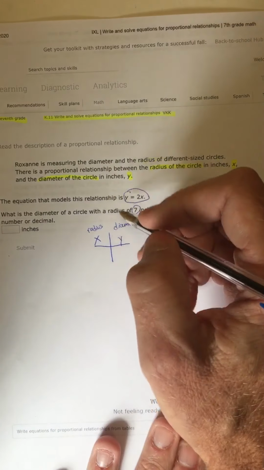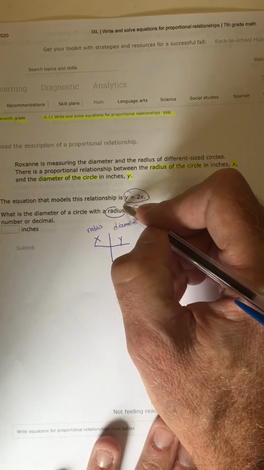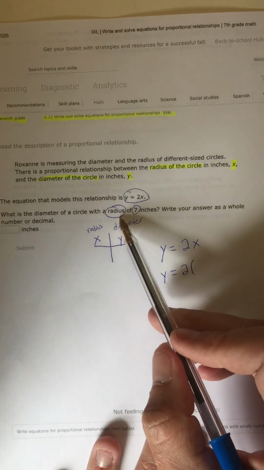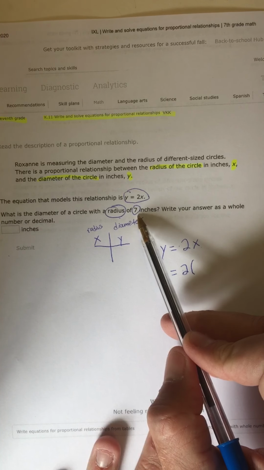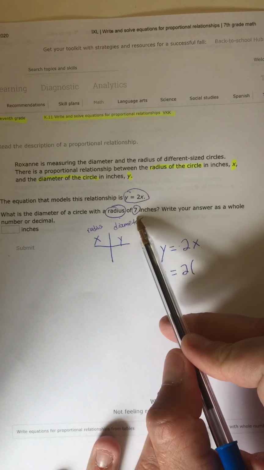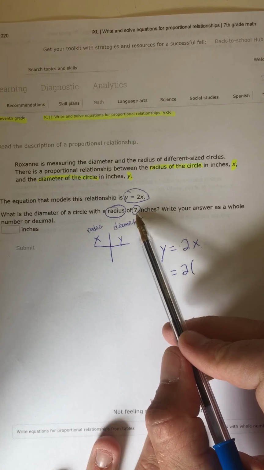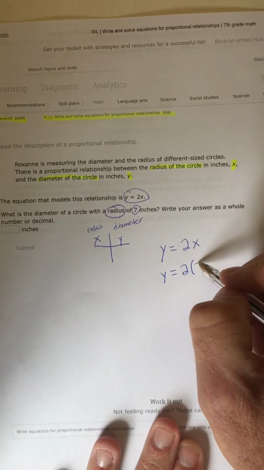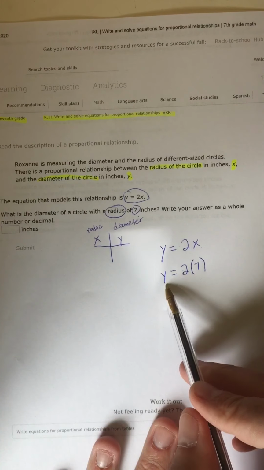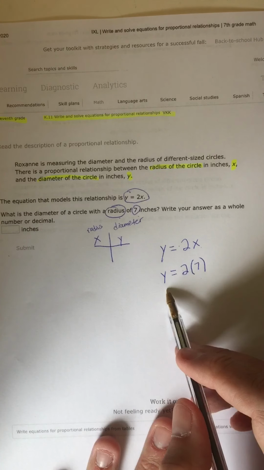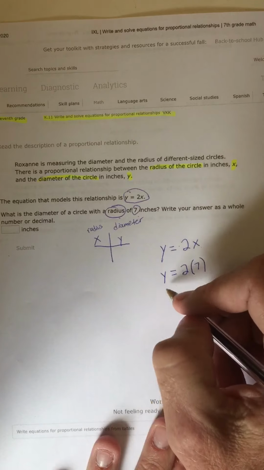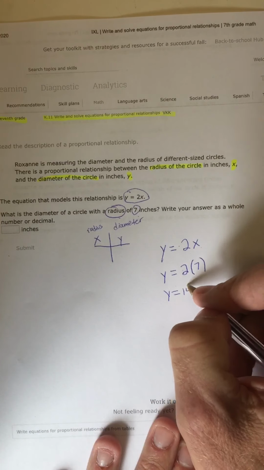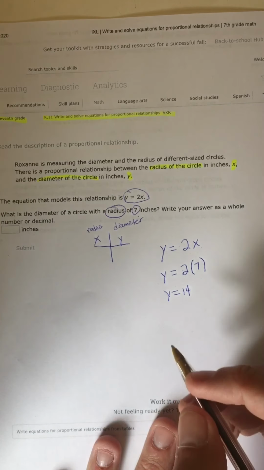And the reason I know that is it said I'm replacing the radius with 7. Right here it says, circle with a radius of 7 inches. So I plug that in, and now it will tell me what y equals. So y equals 2 times 7, which means y equals 14 inches.